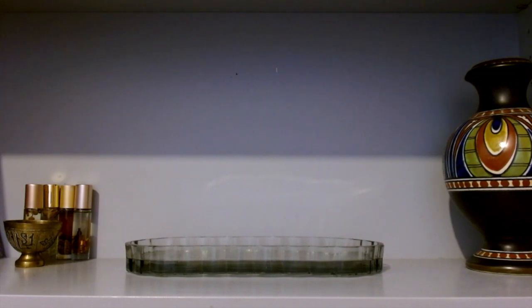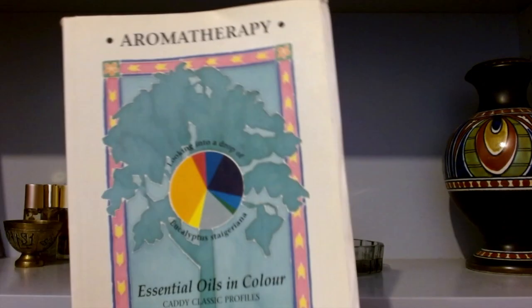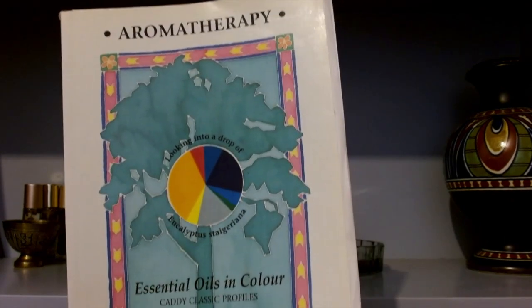Indole is a chemical compound that's found in flowers, particularly white flowers. And I want to start this off with a little context from this book that I've shown a couple times now.